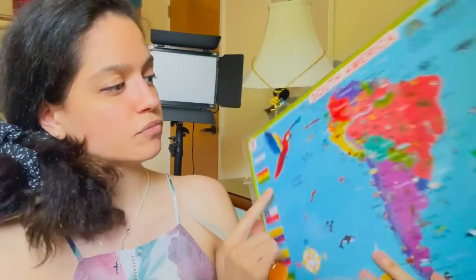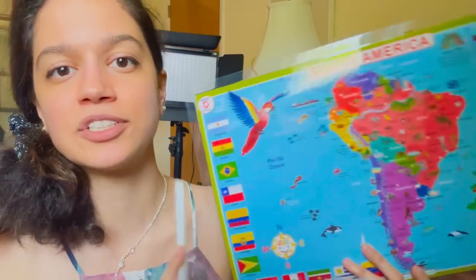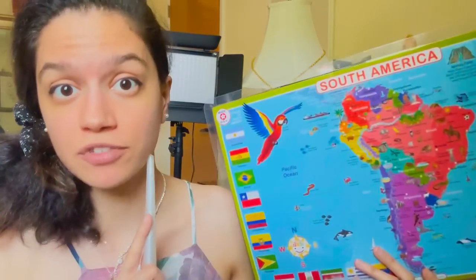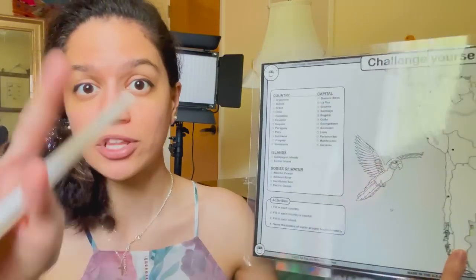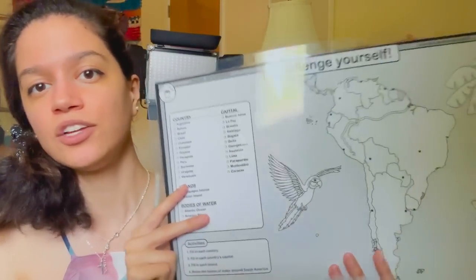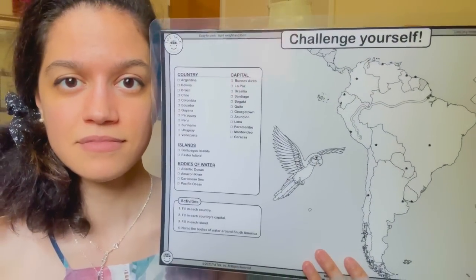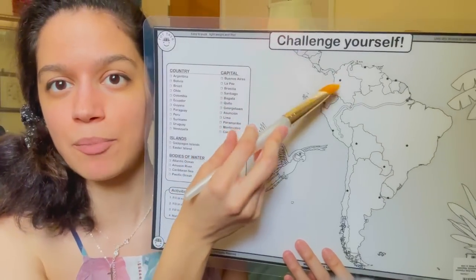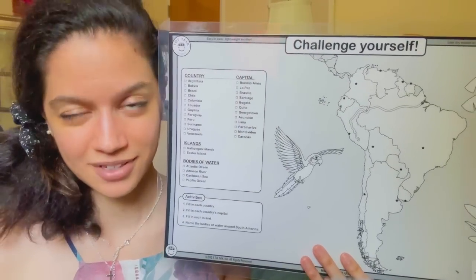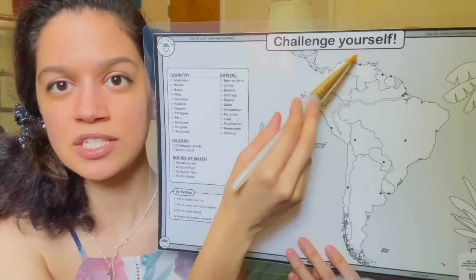Now, I'll cover a couple of little details after our quiz, that way I don't flood you with information, and then we'll cover the flags afterwards, after the quiz. But I want this to keep nice and fresh in your mind. So tell me, what is the name of this country right here? Very good, Colombia. Capital of Colombia? Very good, Bogota. What is this country right here?